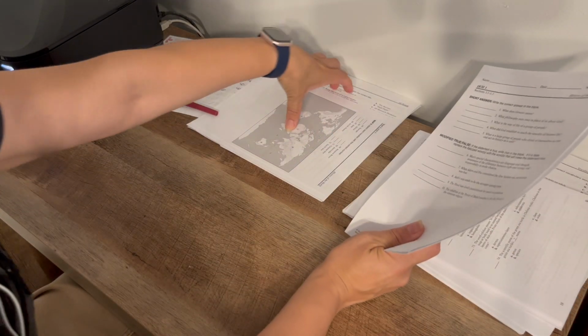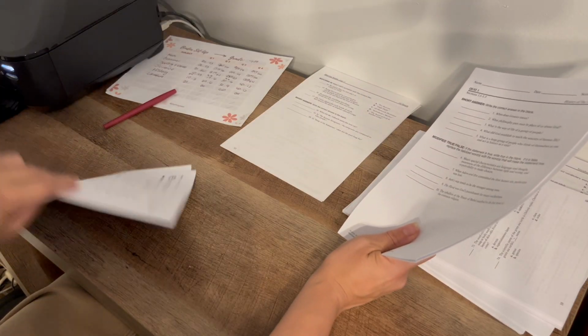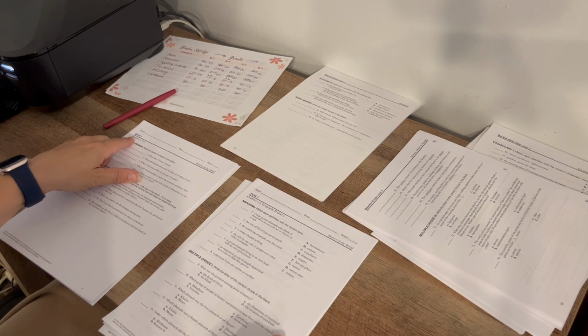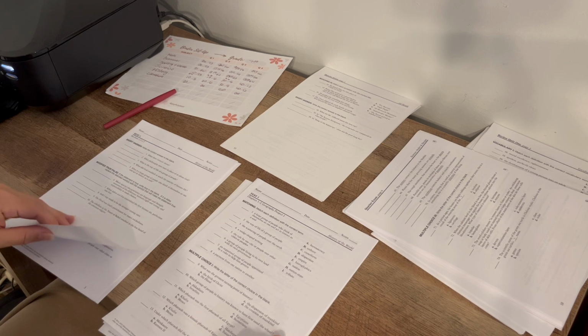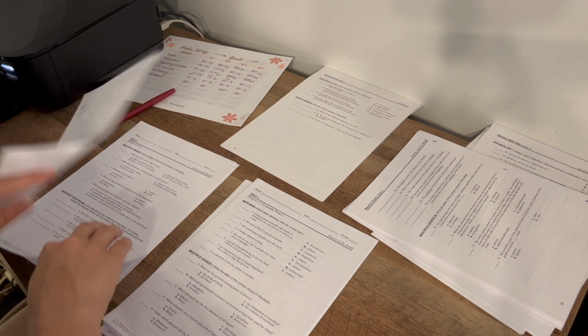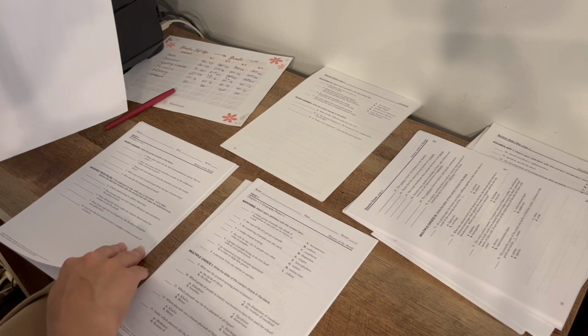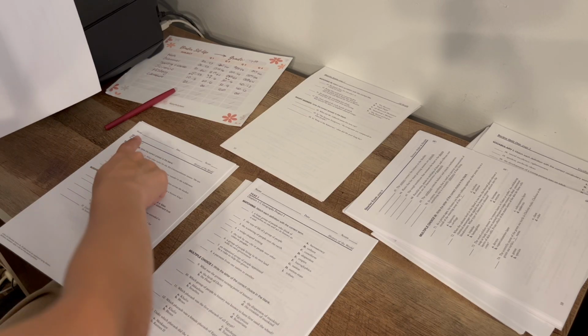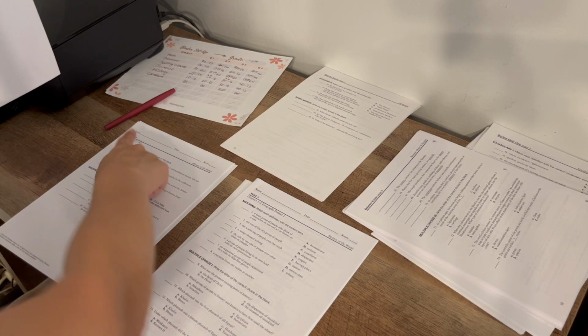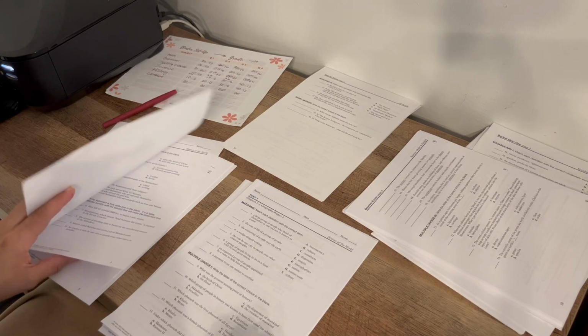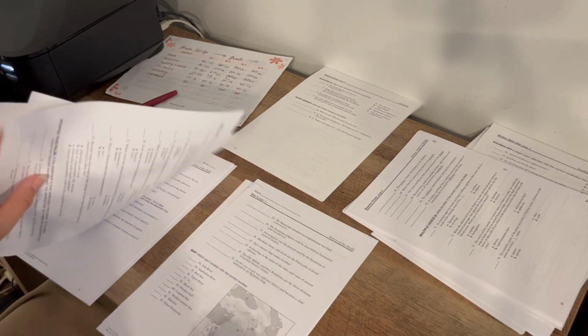Now let's look at the history, world history. Quiz 1 goes with 1.1 to 1.3, and then quiz 2, and then chapter 4 begins on quiz 3. So that means it's quiz 1, quiz 2, then test 1.